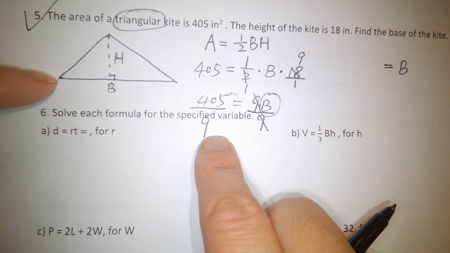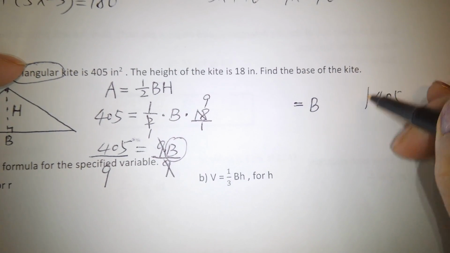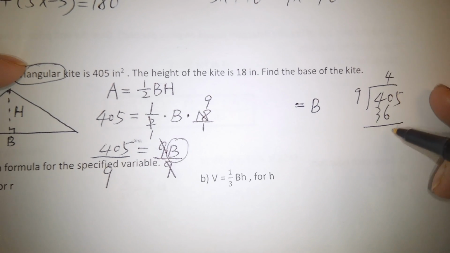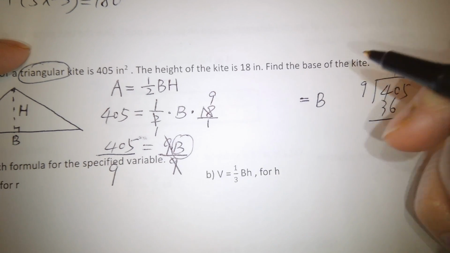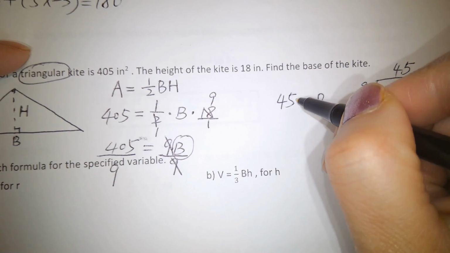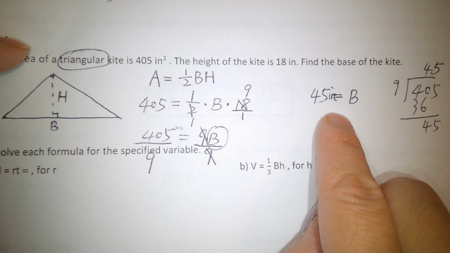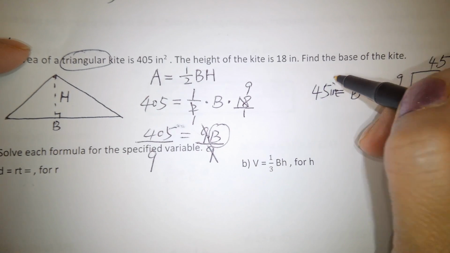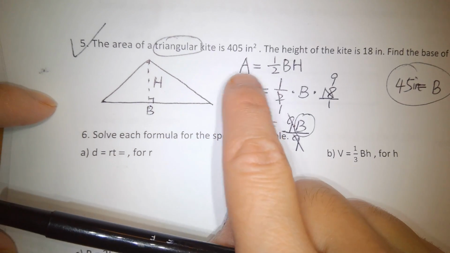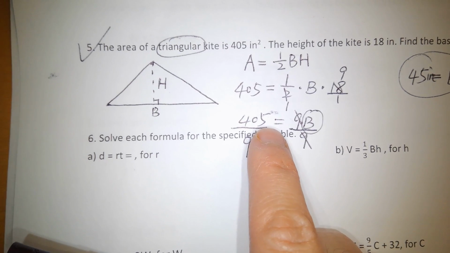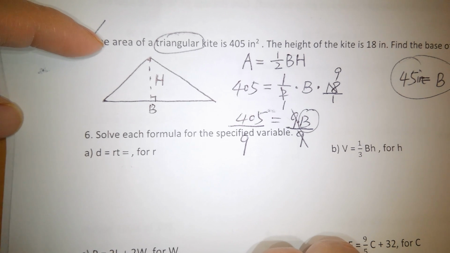So B equals, what's 405 divided by 9? Let's do it on the side. 4 times 9 is 36. 45 divided by 9 gives us 5, right? Okay, so base B equals 45 inches. It's not that difficult, right? But we need to know the formula, we need to know what are the given information, and we solve for the unknown, right? Do we have to plug in that 45?